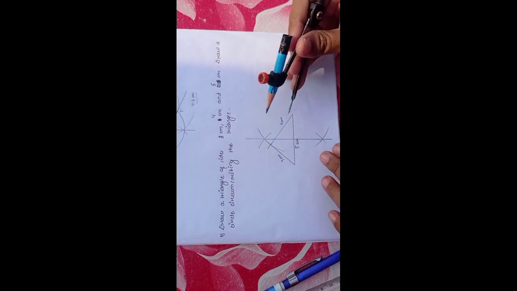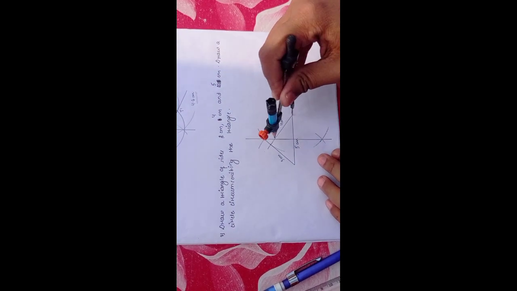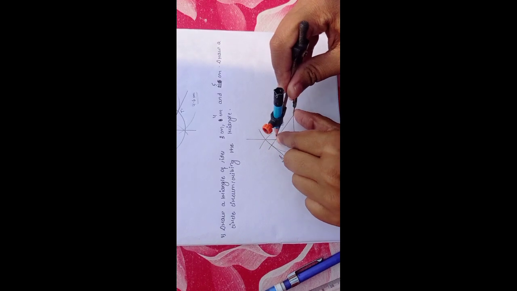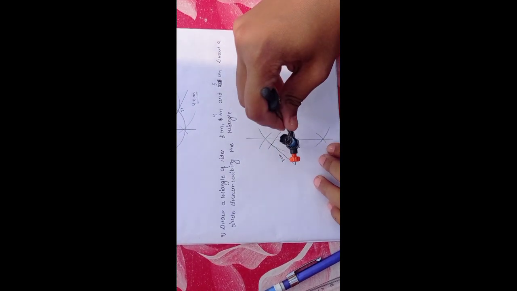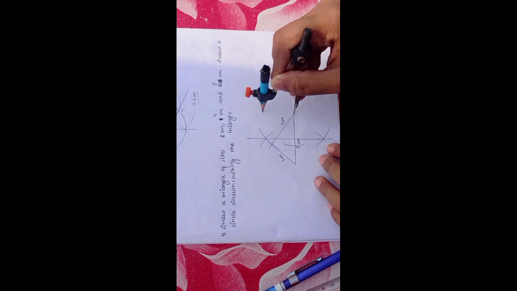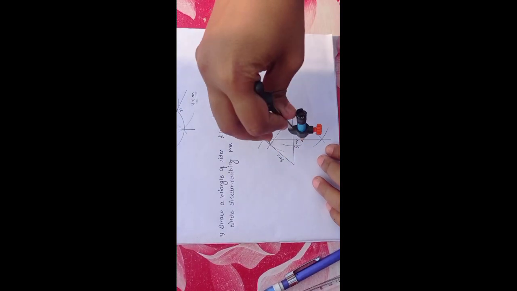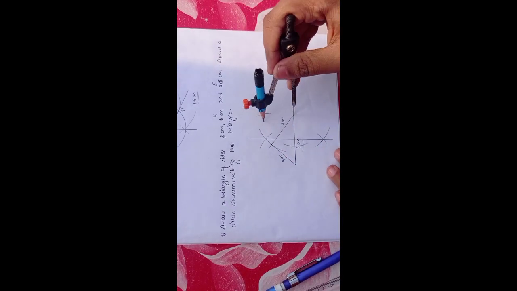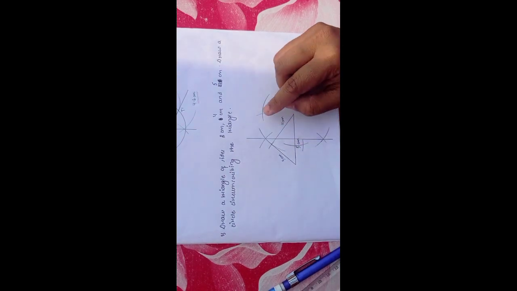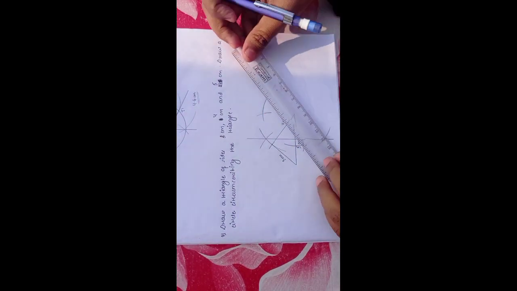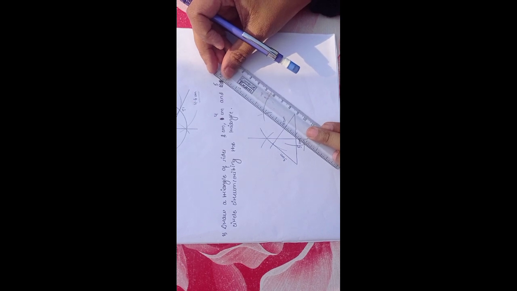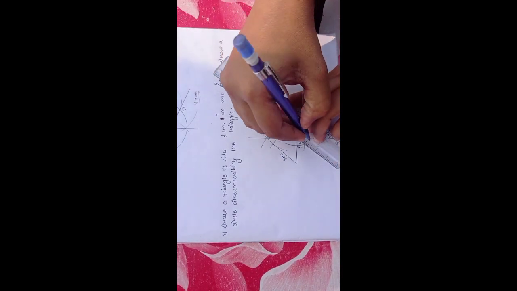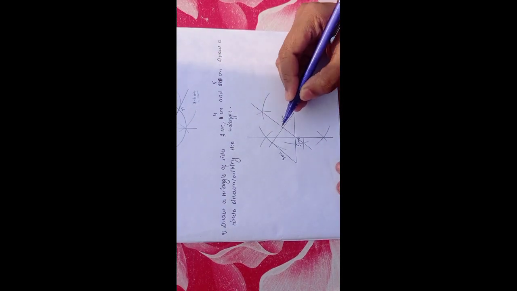Similarly, I will do the same for the 4 centimeter line. I will take more than half. As you can see, this measurement is more than half of the line, and I'll make an arc at the top and at the bottom. Similarly from the other end. So I have to extend it so that I get the intersection point. So now I'll join these 2 points. So this is the perpendicular bisector of the 4 centimeter line.